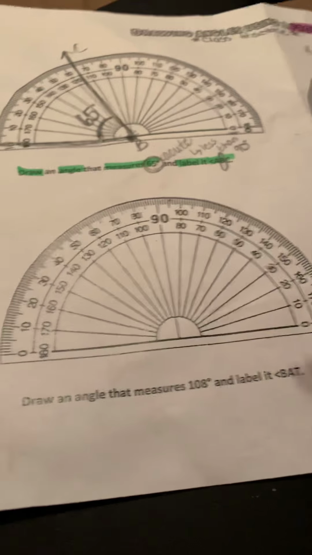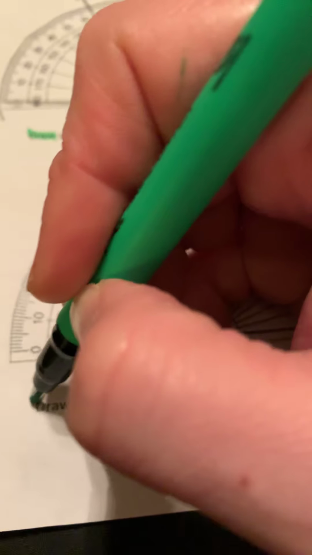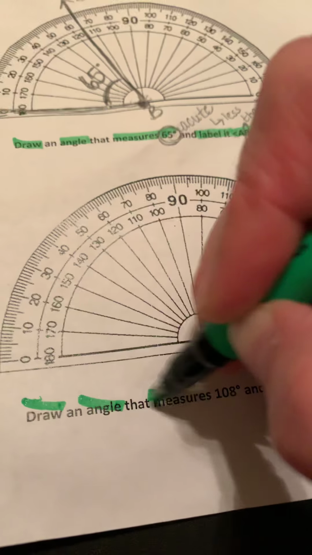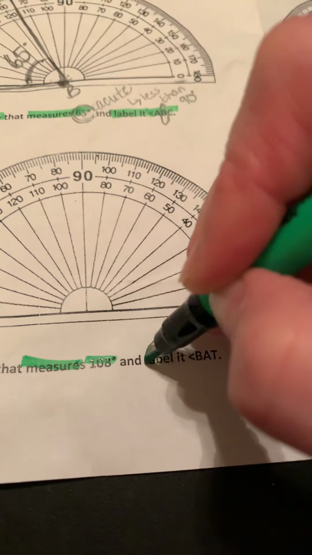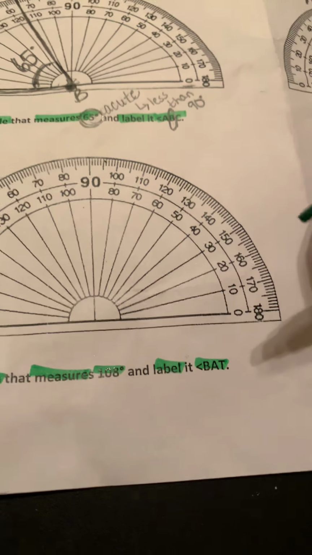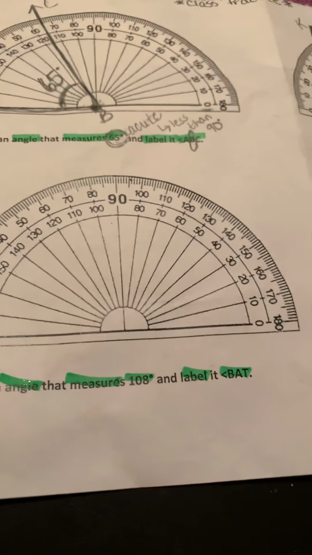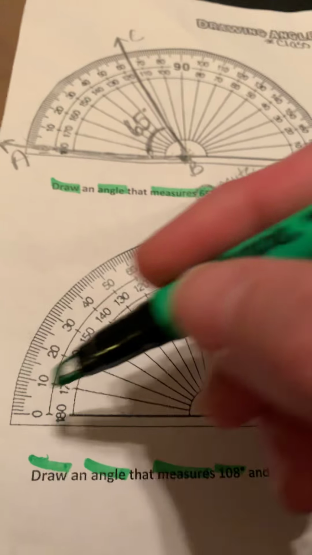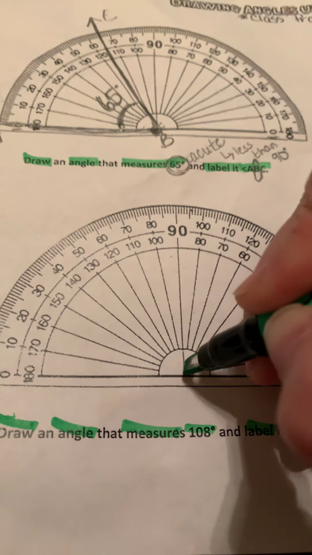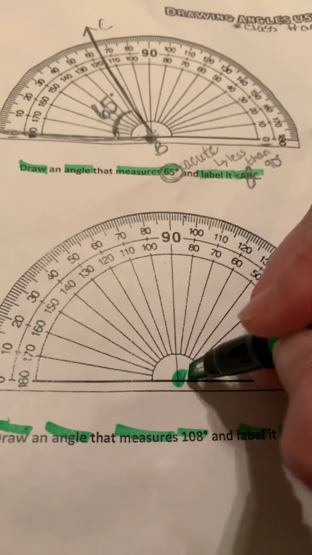All right, at this point, again, read. Maybe whole class reads. Draw an angle that measures 108. Label it angle BAT, angle B-A-T. So I'd start asking the kids, what should I do first? Go to 0? No. If you say make a dot, I'd say make a point.